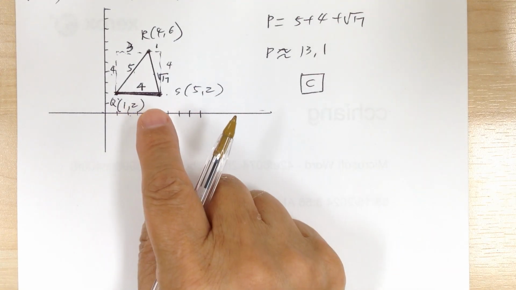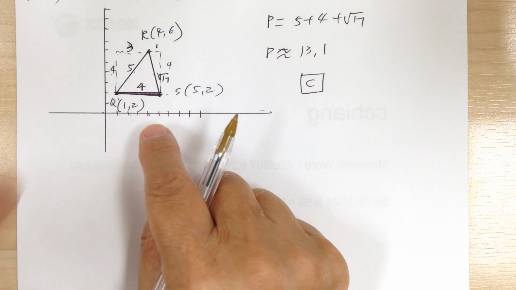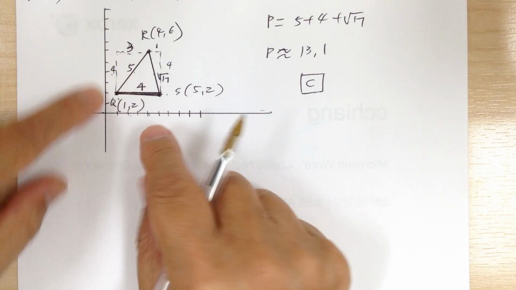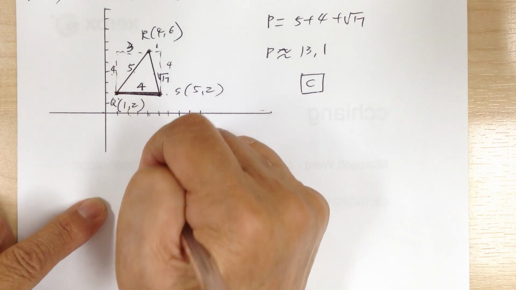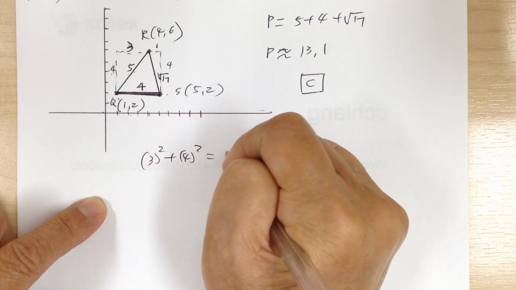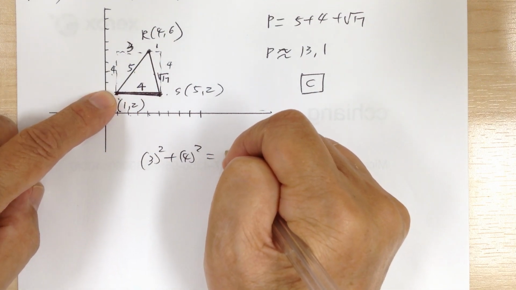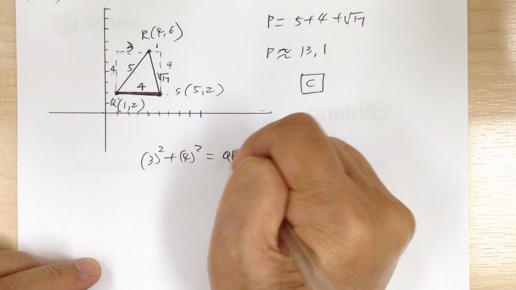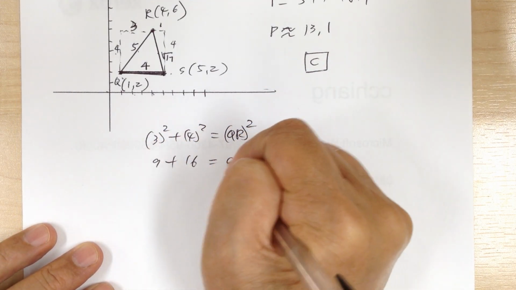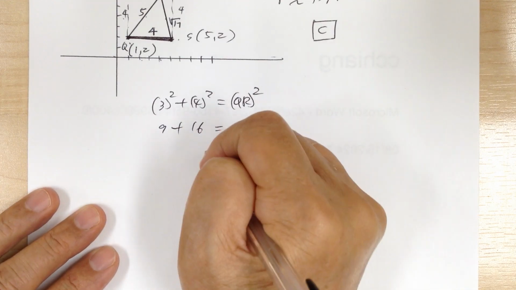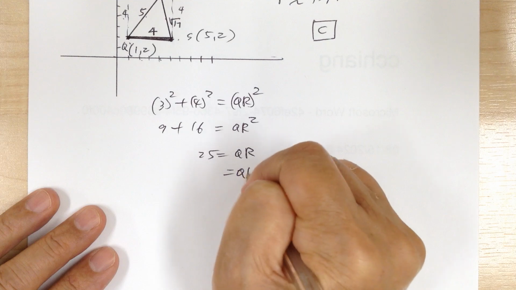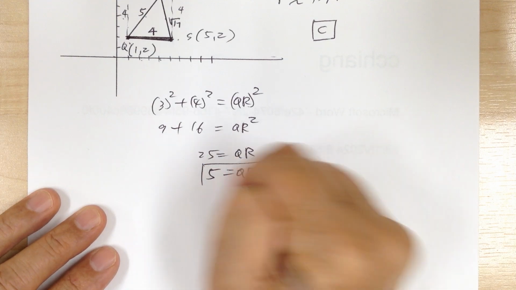Okay, so over here, to get this right, you just go a squared plus b squared equal to c squared. So you got 3 squared plus 4 squared equal to the distance over here. I'm going to call that QR squared. Okay, so 9 plus 16 equal to QR squared. So 25 equal to QR squared. So QR equal to 5. Okay, that's how I get this.